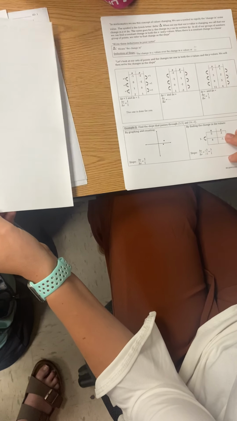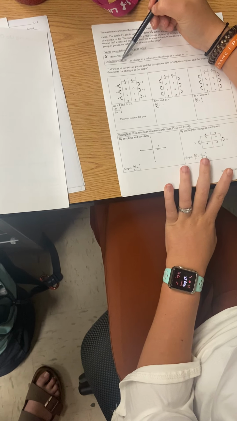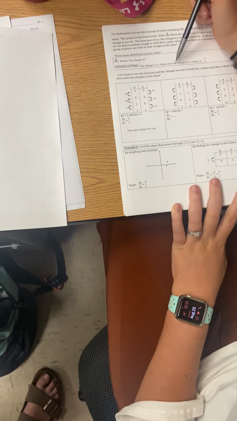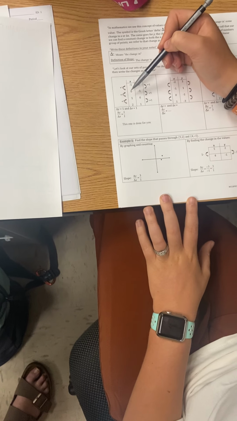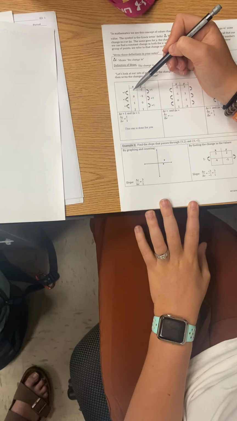Now, the next page, I already gave you the definition. So the definition of the slope is the change in y over the change in x. So this example is worked out for you. As you can see, we got to find our change in y first because that is what is up top. So your change in y is +1. That's where they get this 1 from. Your change in x, it's also +1. That's where they get this 1 from.